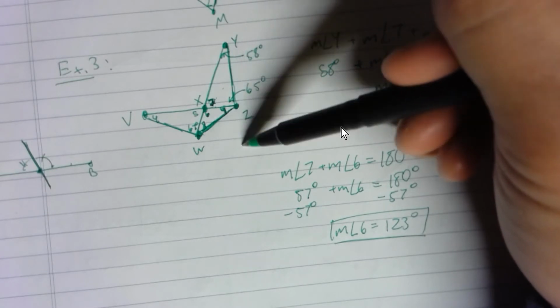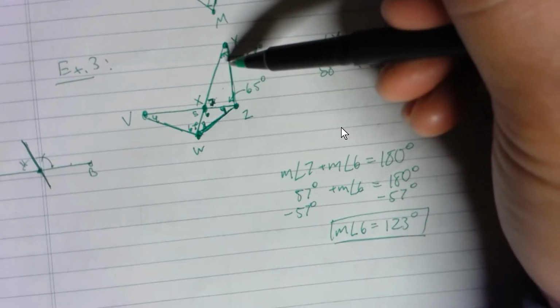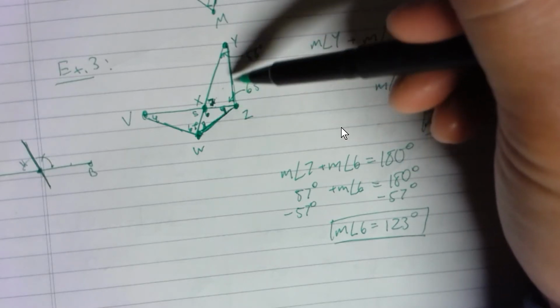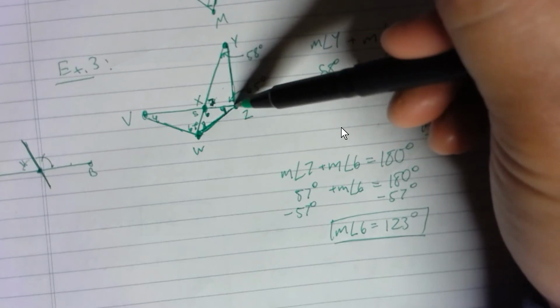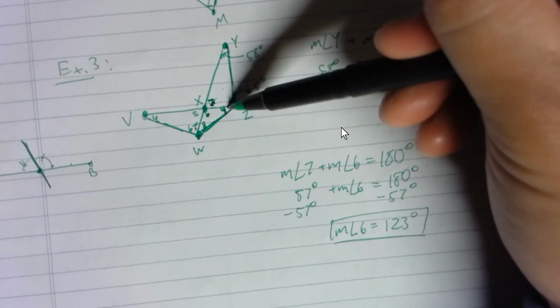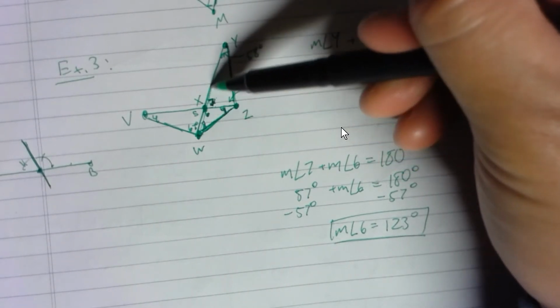Not quite. This is a bent angle. See that? They don't even share a line if you think about it. YZX is sort of on this line here, and then angle 9 is sort of on this line here, whereas angle 6 and 7 were all on the exact same line.